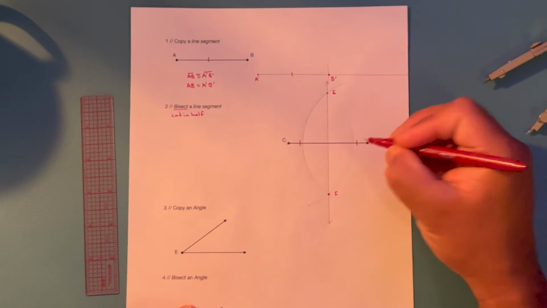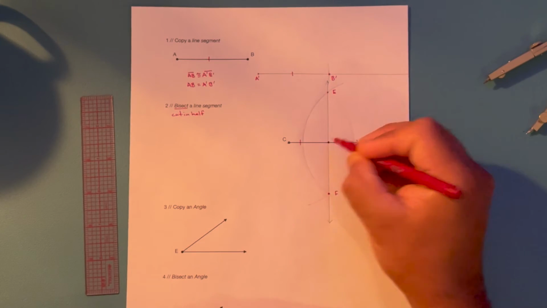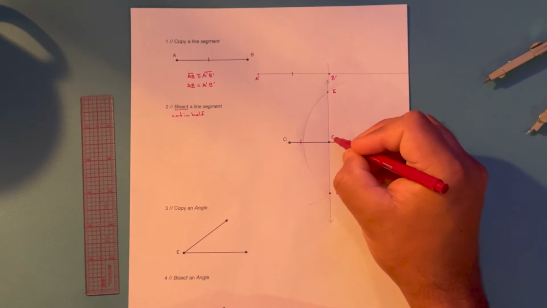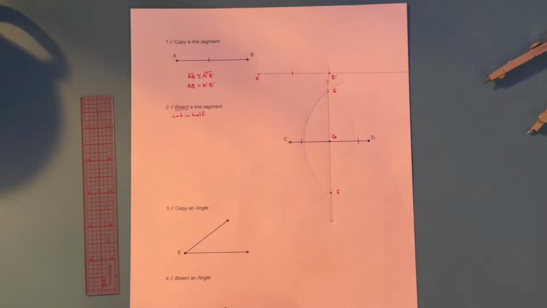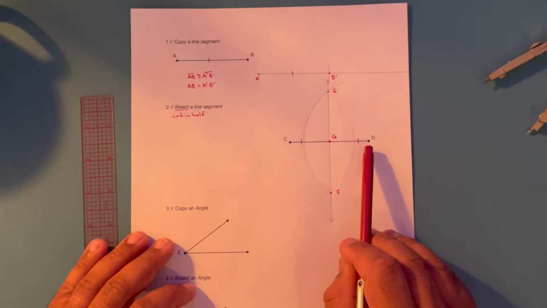So I'm going to put those there that indicate that those are congruent. But I should really have this point in the middle. Next letter in the alphabet is G, so that's point G. So CG is congruent to GD.